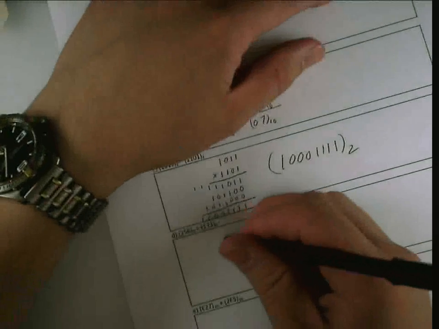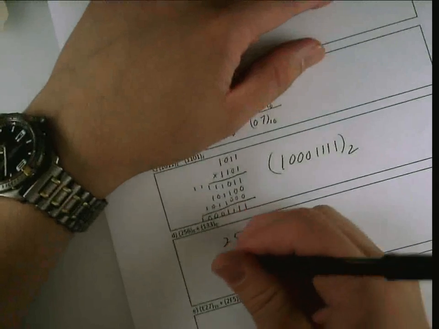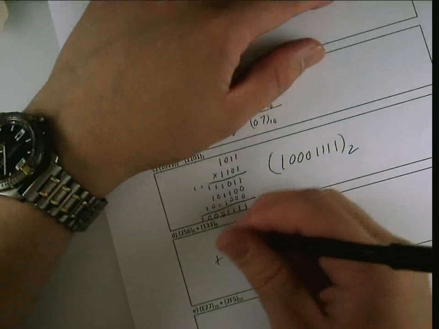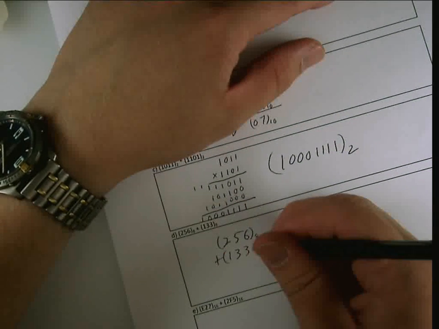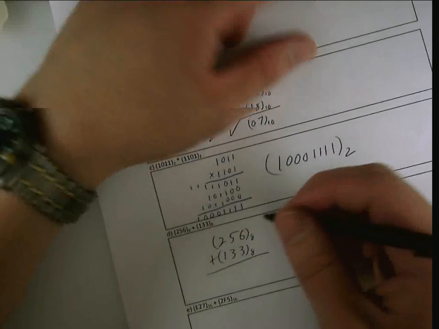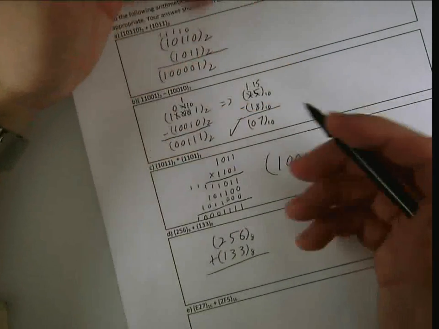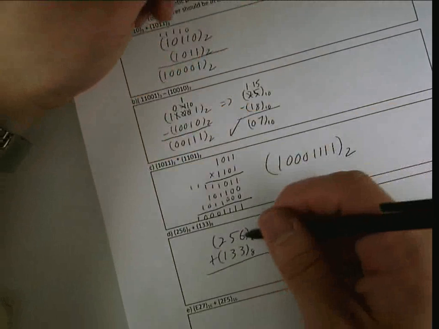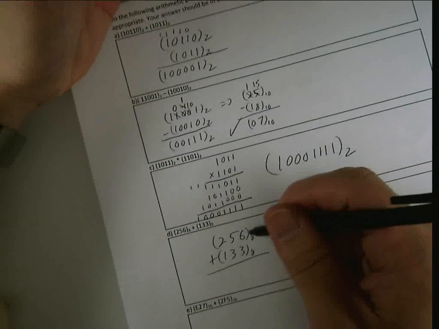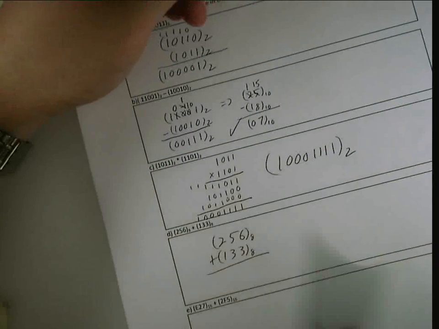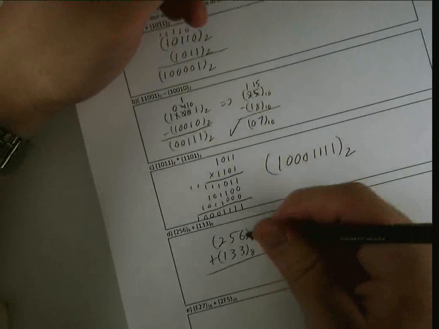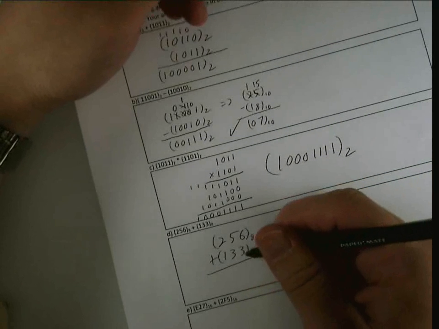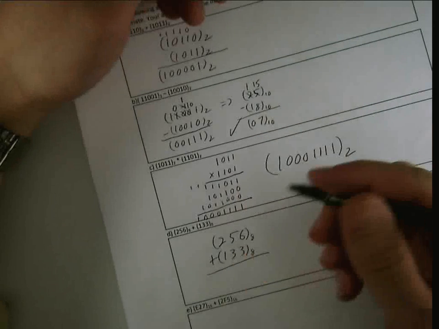Now come the fun ones. Octal. 2, 5, 6 plus 1, 3, 3, in base 8. The important thing to remember is the largest thing we can represent is a 7. Anytime we go above 7, we're going to need to carry over. So 6 plus 3 is 9, which is 2 larger than 7.